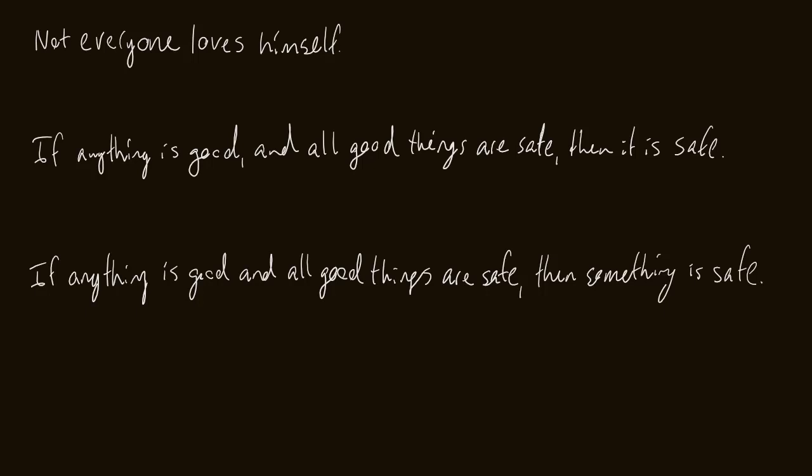So the first thing that I think of is to just say everyone loves himself and then negate it, right? So the way to say that is for all X, if X is a person, then X loves X, right? And then negate it. So that's exactly what we'll do. Say for all X, if X is a person, then X loves himself, right? That's the way to say everyone loves himself, but we want not everyone loves himself. So I could just say not.